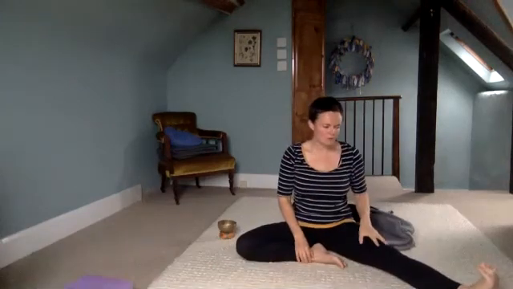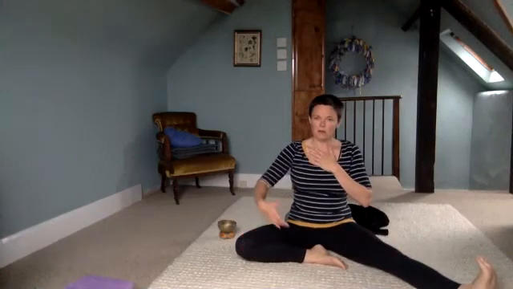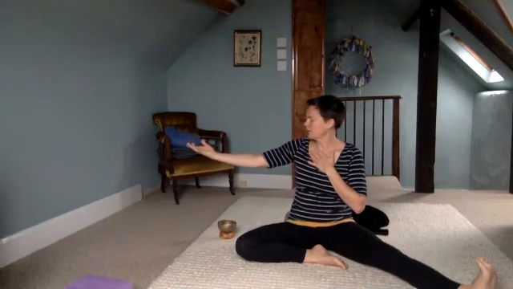So the left foot comes in, the right leg extends away. The right leg nice and active, bringing that support underneath the left thigh, if that's useful for you. Right hand towards the heart and left hand extending out. And turn and take a look at that hand.